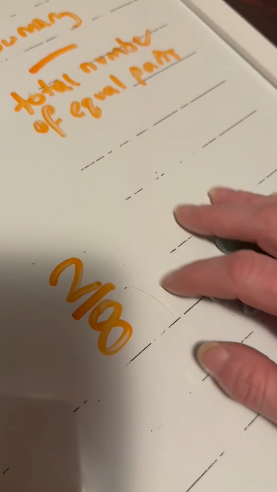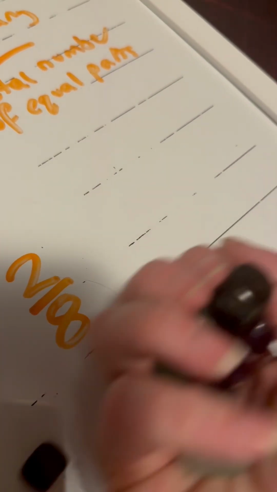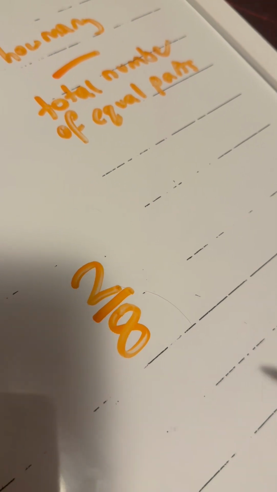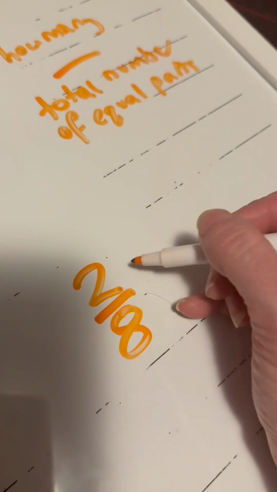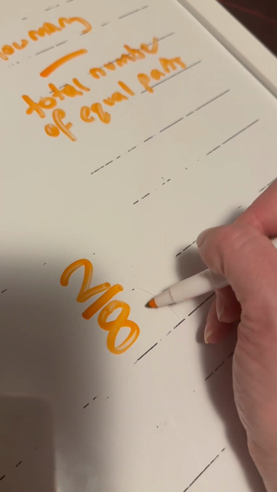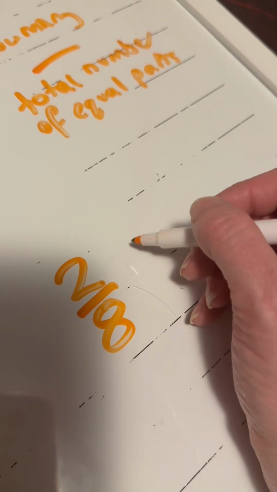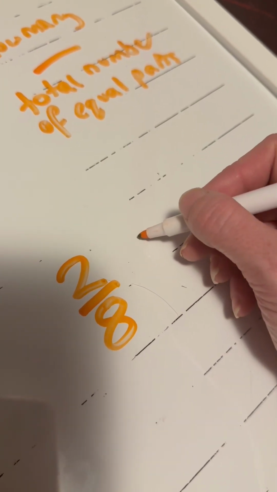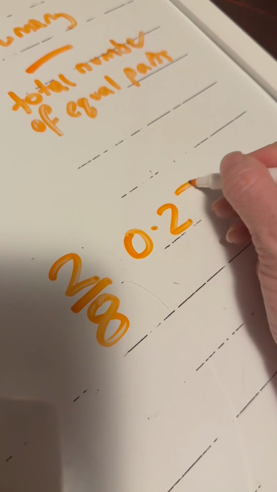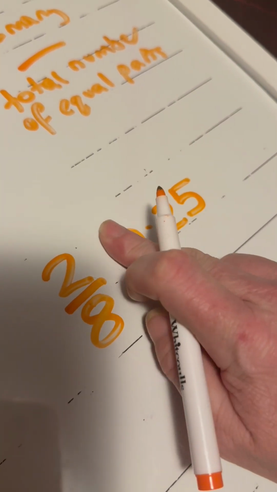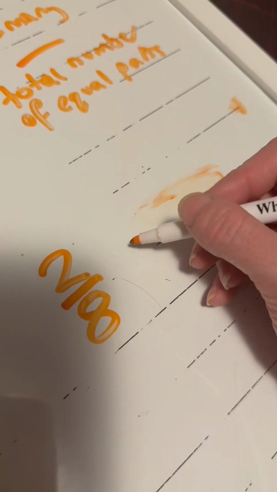Now, I think we've done this a little bit before, this is how you convert it into decimals. Essentially what you're saying is 2 divided by 8, and 2 divided by 8 as a decimal is 0.25. So a fraction is dividing.